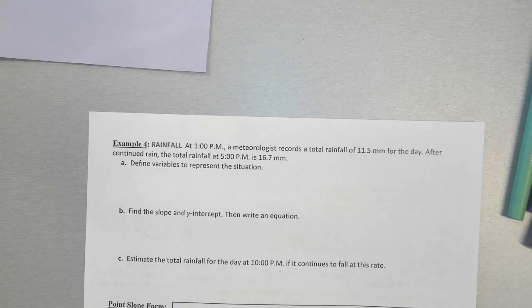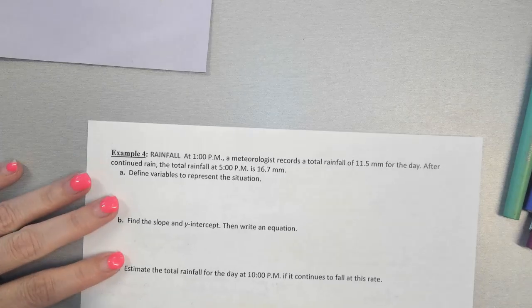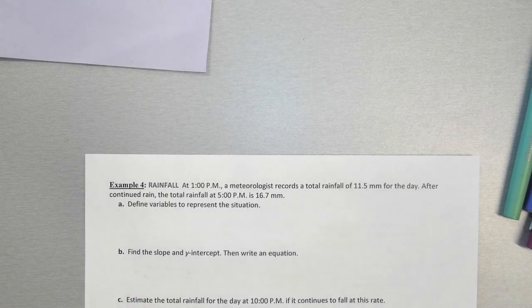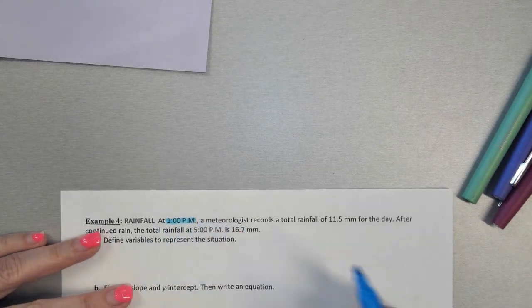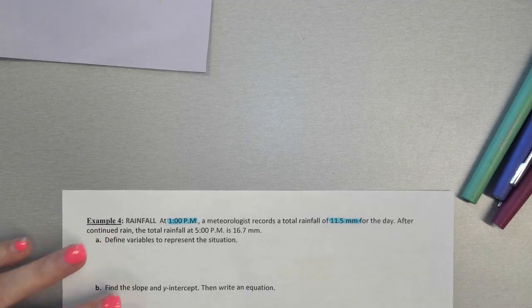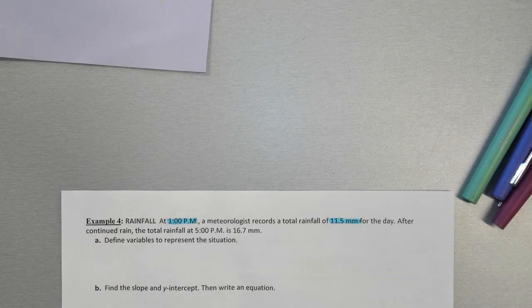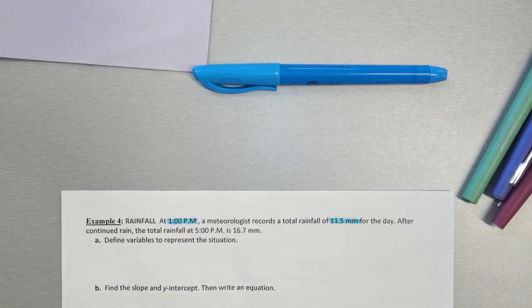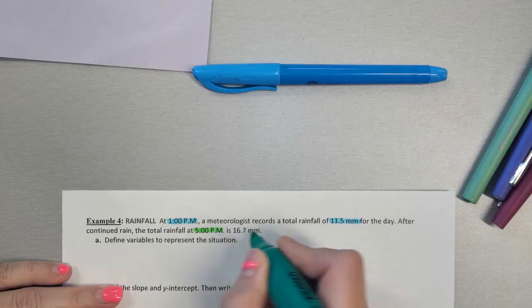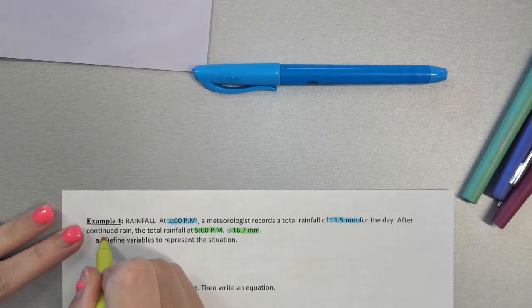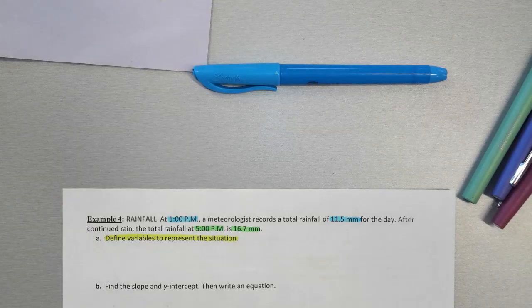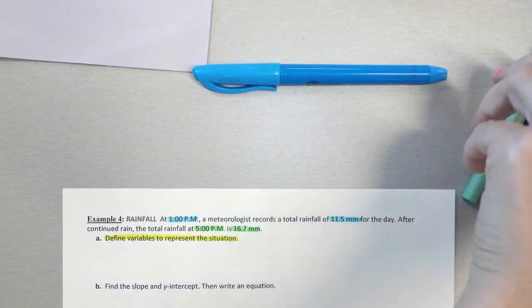Okay, so this is about rainfall, and it says at 1 p.m. a meteorologist records a total rainfall of 11.5 millimeters for the day. So at 1 p.m. there's the 11.5 millimeters. After continued rain, the total rainfall at 5 p.m. is 16.7 millimeters. Okay, and then we are going to define variables to represent the situation.